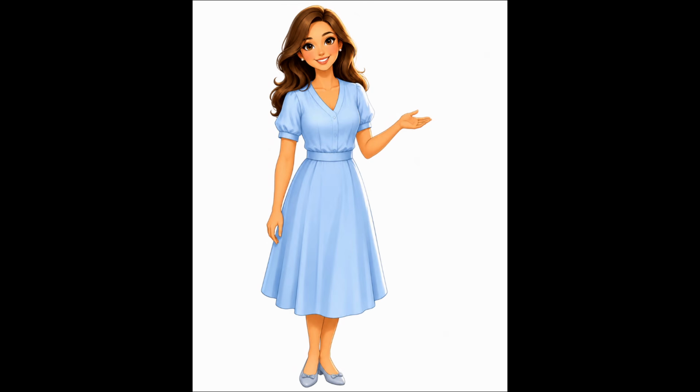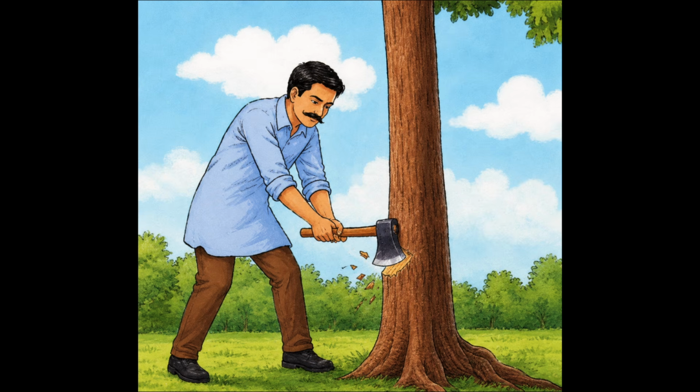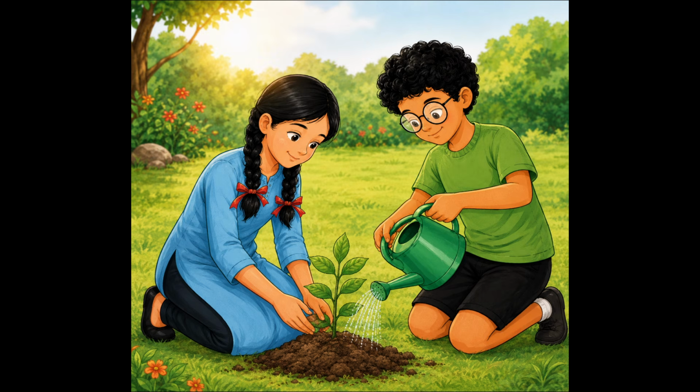Observe if the following actions are right or wrong. In this picture, we can see a man cutting a tree with an axe. Now, this action is wrong. In this picture, you can see two children planting a sapling and then watering it. Now, this action is right.